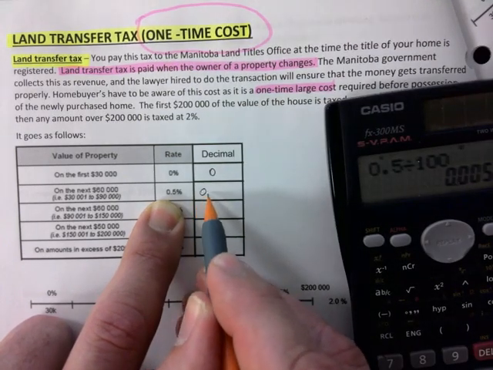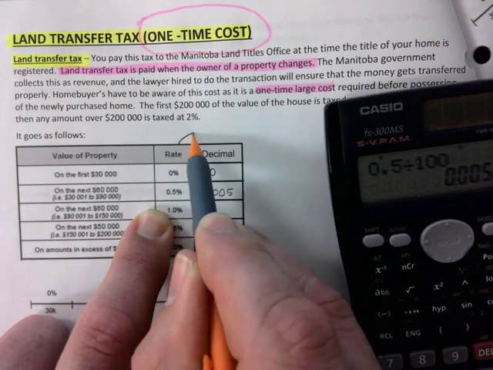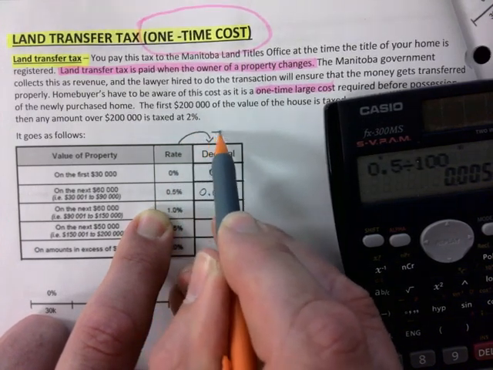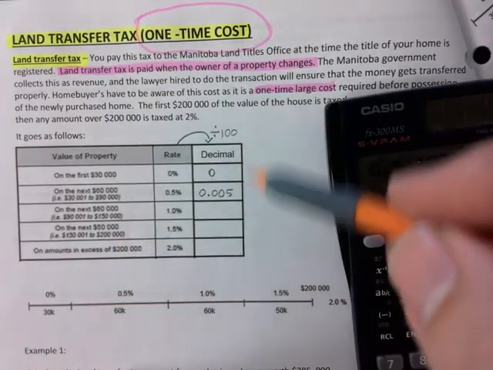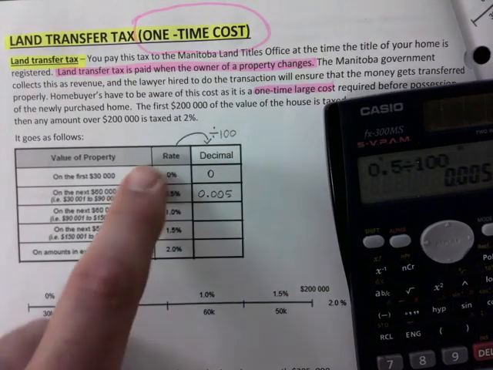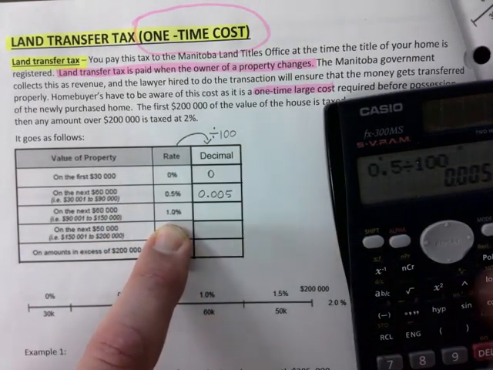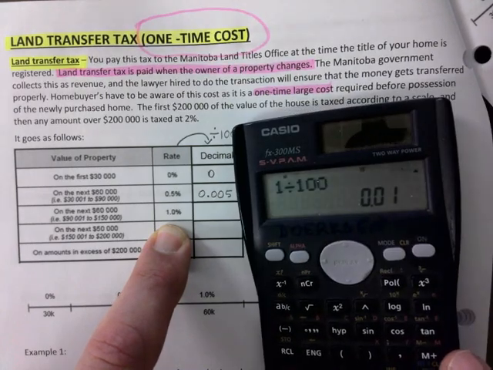So write this down, 0.005. All I do is I take my rate and I divide it by 100. So this is going to be up to you to do that. Right? They're not going to give you the decimal. They're going to give you the rates. And then 1%, what's 1 divided by 100? That's 0.01. Okay?